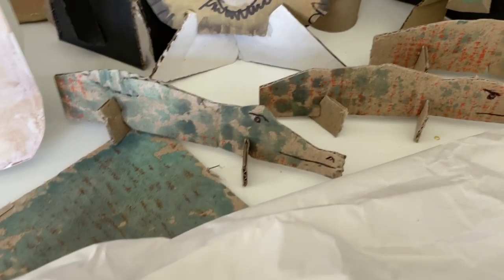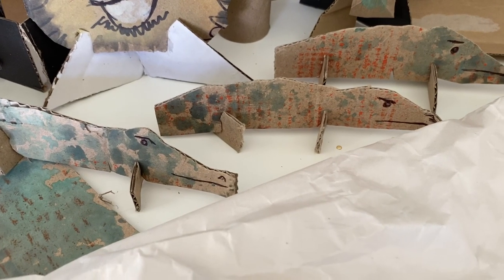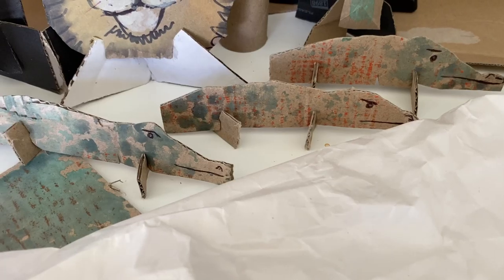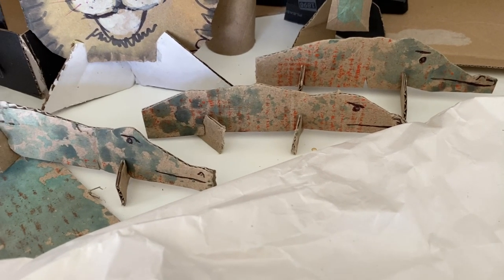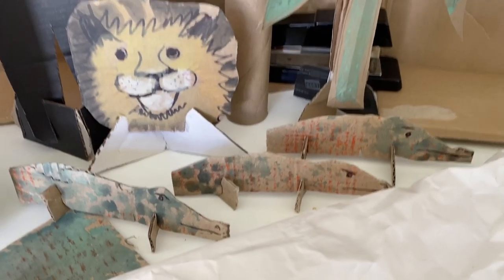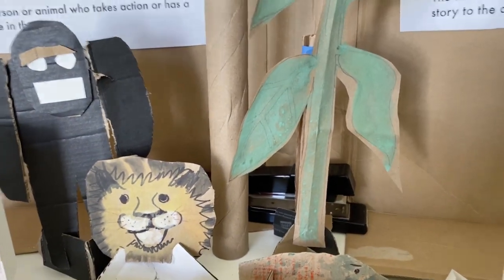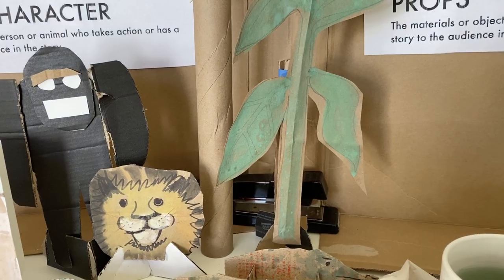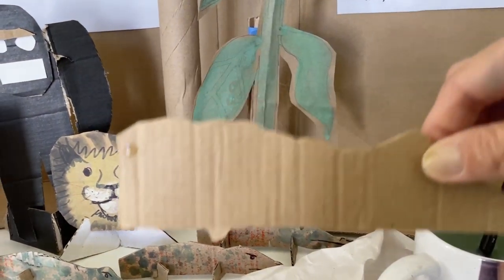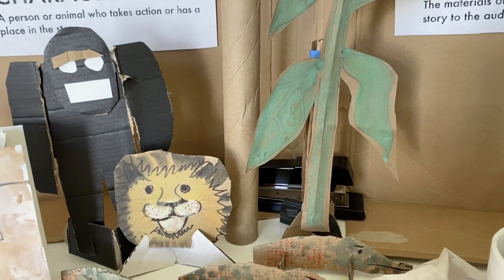On my alligators, I also rubbed the side of an orange crayon over some onion bags to give a little bit of texture to the alligators. You can see I actually have a stapler holding up my scene, and I'm gonna actually make an alligator later, and I'm just gonna put that over top of it to disguise it.